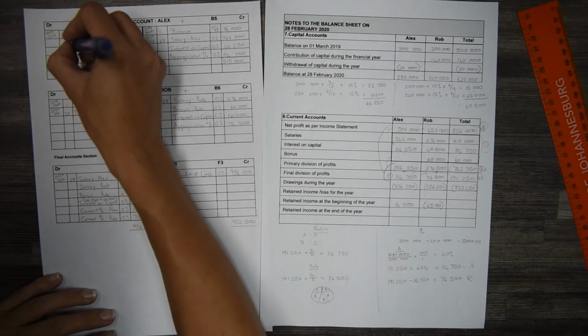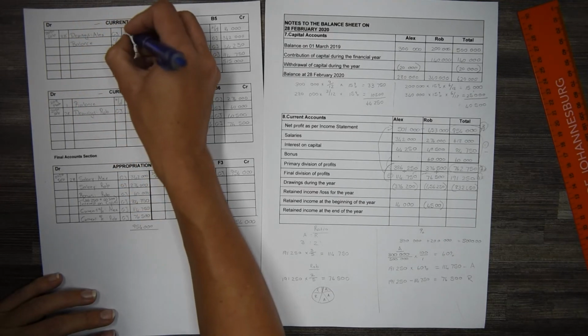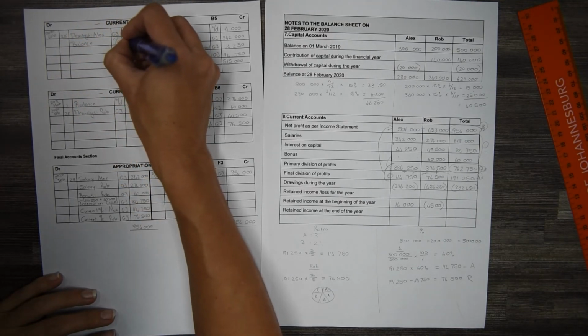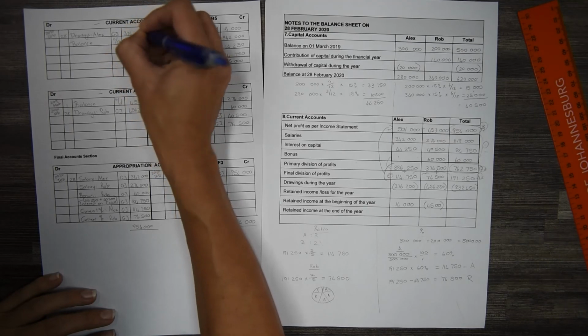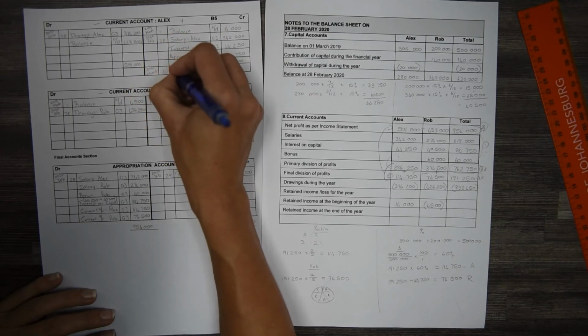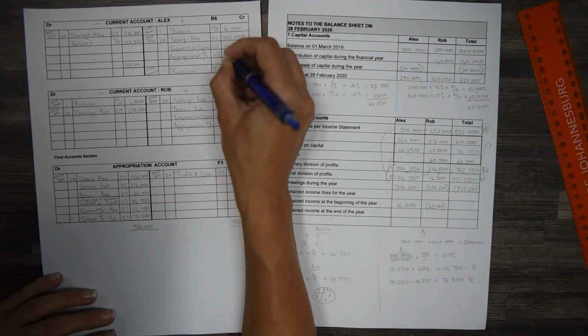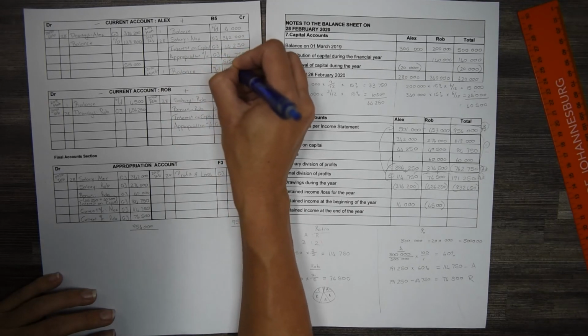I subtract his drawings and it gives me a balance carried over of 138,800. So next year, March the 1st, my balance brought down would be 138,800.